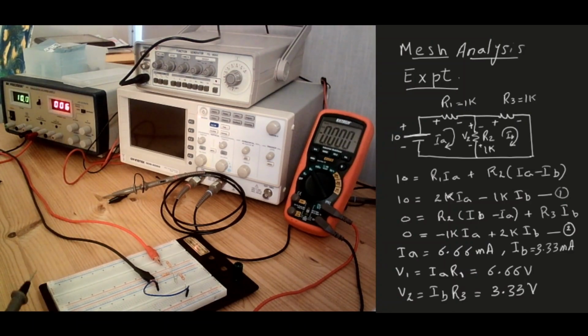One more thing that I want to discuss here is the current that is flowing from the supply. This power supply can give me the current value in milliamperes, and it shows right now that the current is 6 milliamperes. It should actually be 6.6 milliamperes, but the power supply cannot show the decimal places, so it is very close to 6.6 milliamperes. The other thing is that the voltages that we calculated and the voltages that we measured were slightly different. There are a few reasons for this difference. First of all, our supply voltage is not exactly 10 volts.